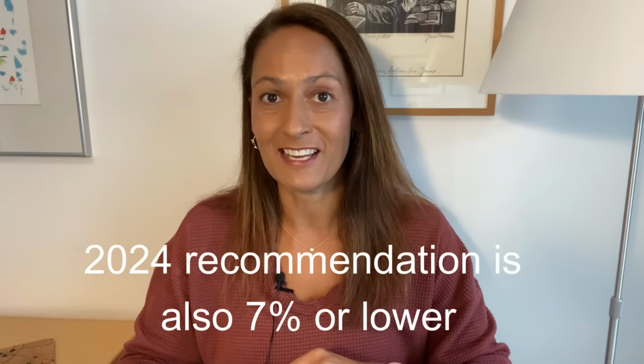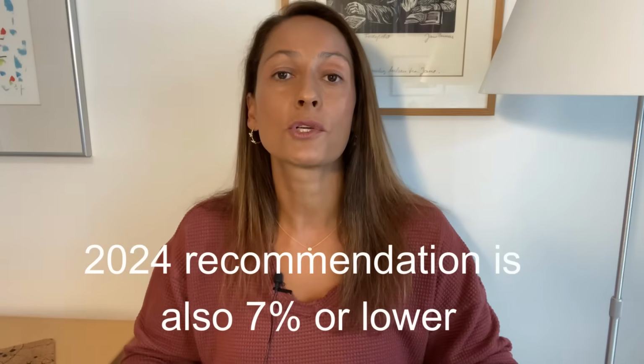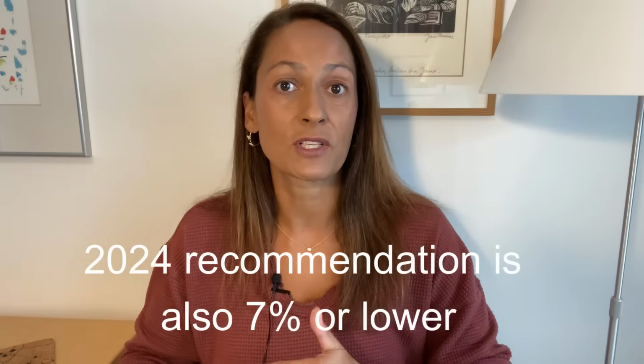So when we talk optimal A1C levels for people living with diabetes, the American Diabetes Association's 2022 recommendation is that most adults should aim for an A1C of 7% or lower. That equals an average blood sugar of 154 milligrams per deciliter, or that's 8.6 millimole per liter. And you can see a full conversion table here.